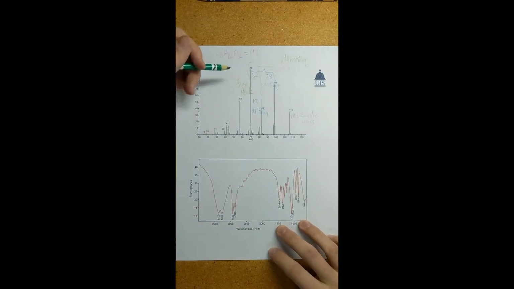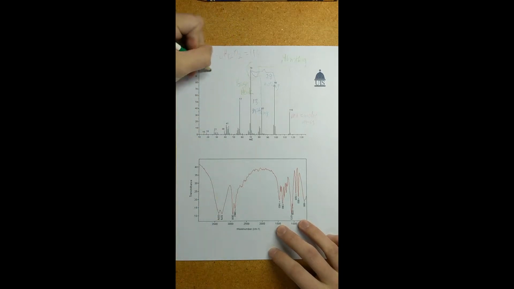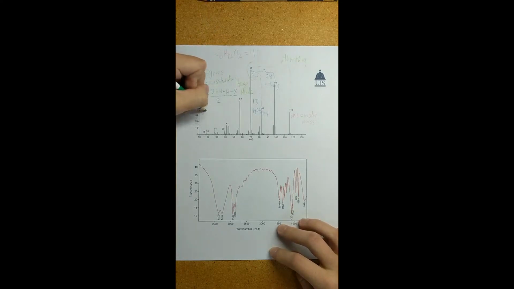Also, what we'll take a look at here is the degrees of unsaturation, because that is arguably the most important part of mass spec. Degrees of unsaturation typically tells you how many pi bonds and or ring structures you have. So the formula for that is 2 times the carbons plus 2 plus your number of nitrogens minus your number of hydrogens minus your number of halogens, and that is all divided by 2. So if we plug in here, we're going to have 2 times 6 carbons plus 2 plus 0 nitrogens minus 12 hydrogens and minus 0 halogens, all divided by 2. This gives us a degrees of unsaturation of 1.